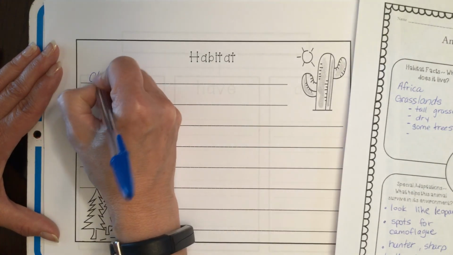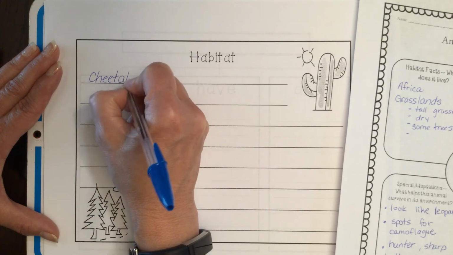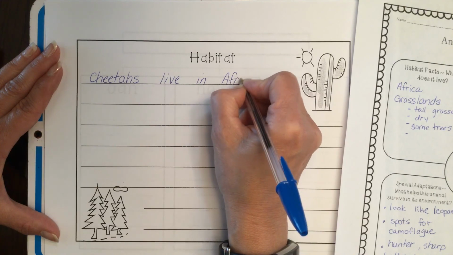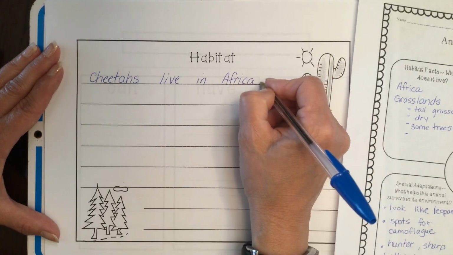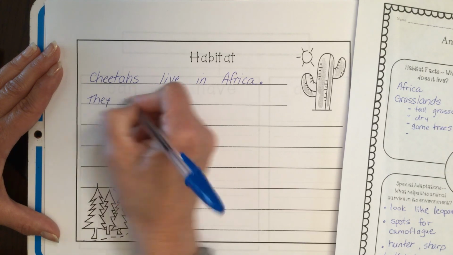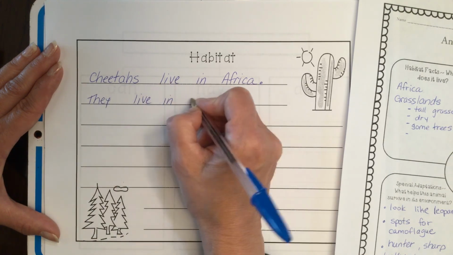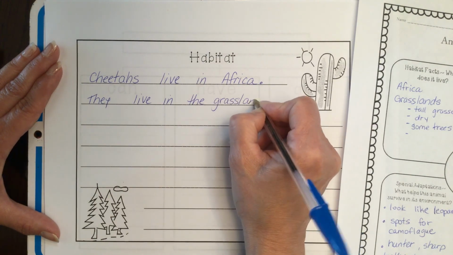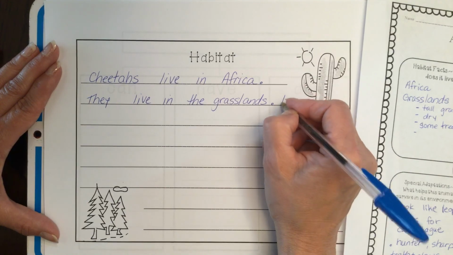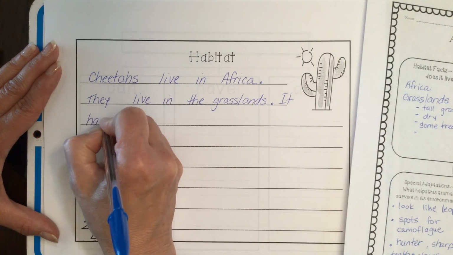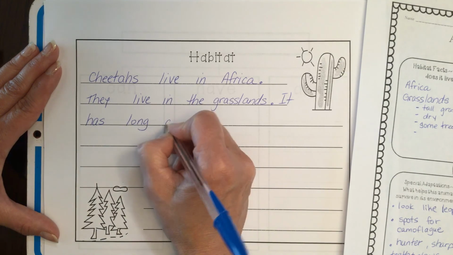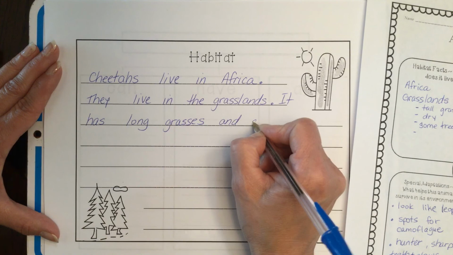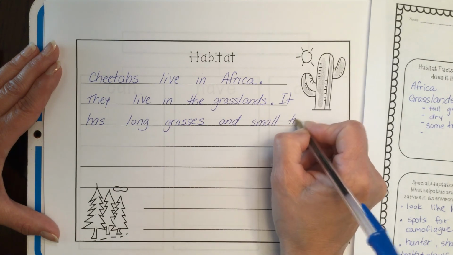So cheetahs live in Africa. Period. They live in the grasslands. It has long grasses and small trees and bushes.